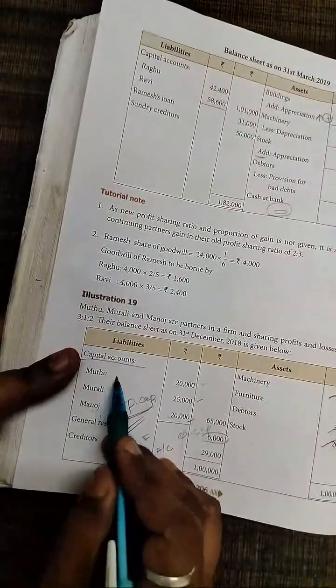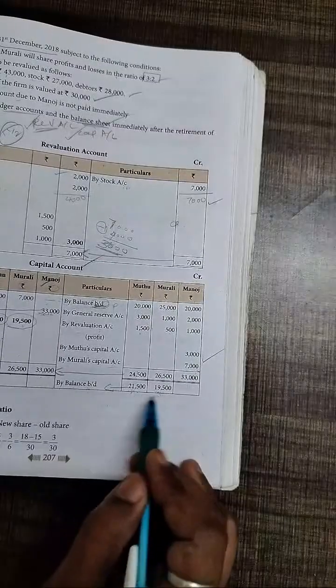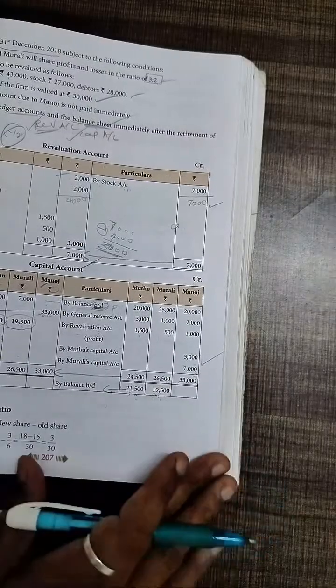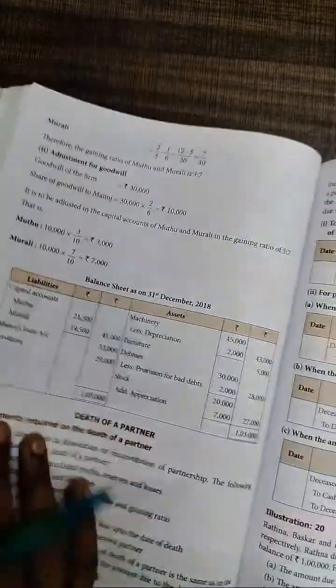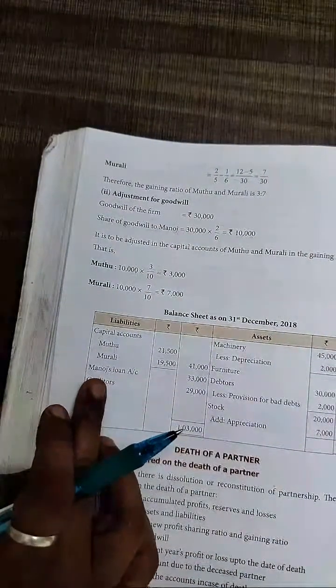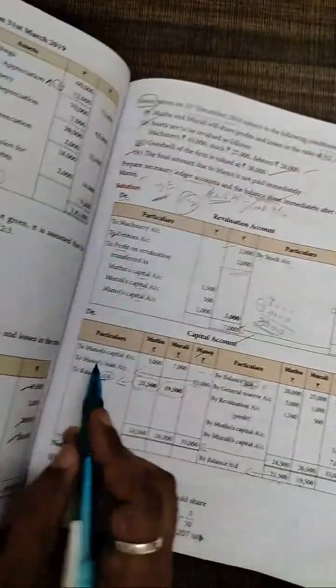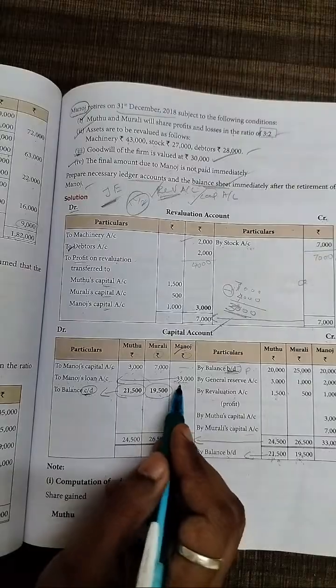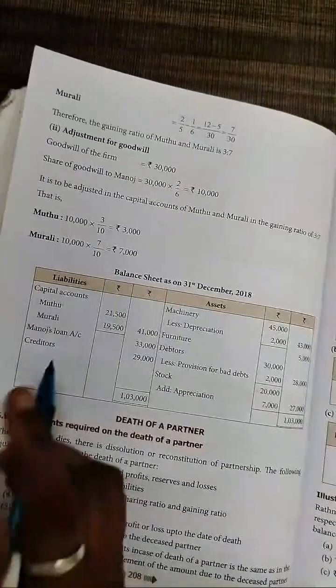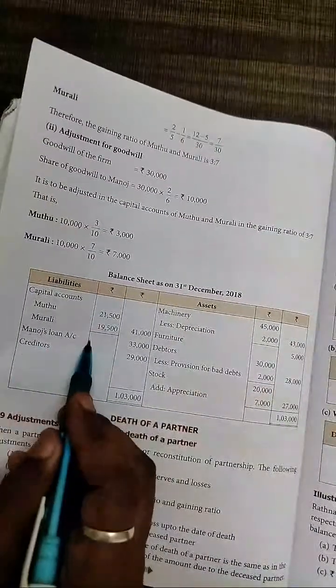This is the previous year's closing capital and the current year's opening capital for the continuing partners. Then come to Manoj loan account: 33,000 rupees is to be entered on the liability side.